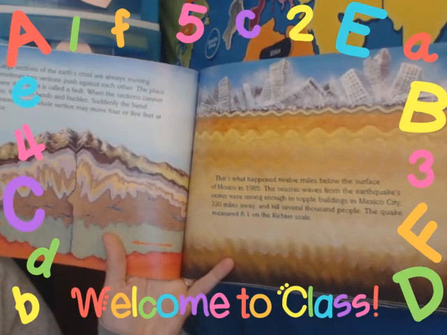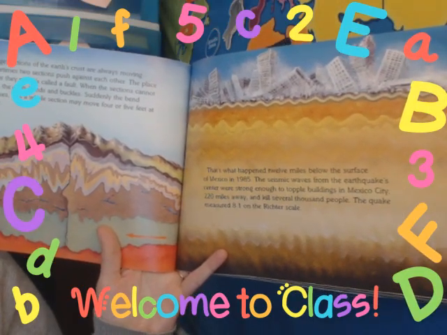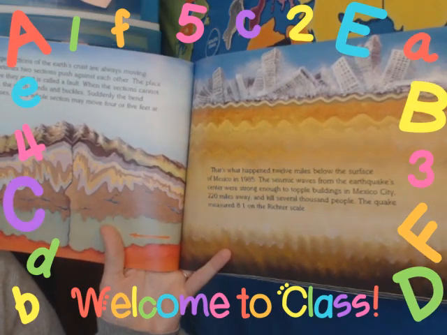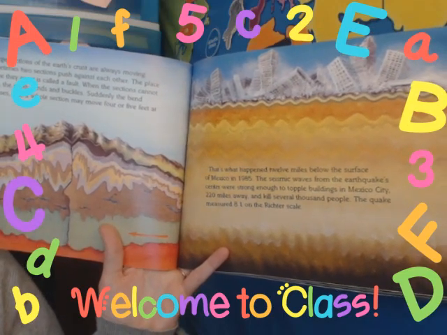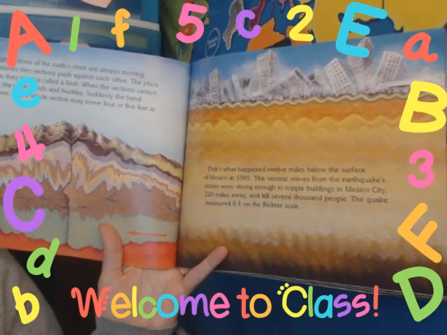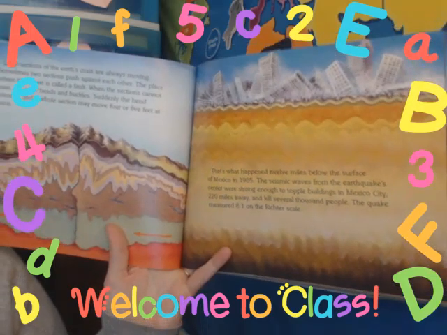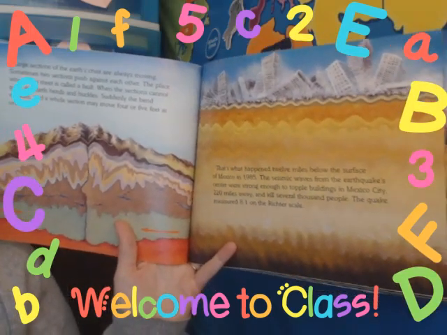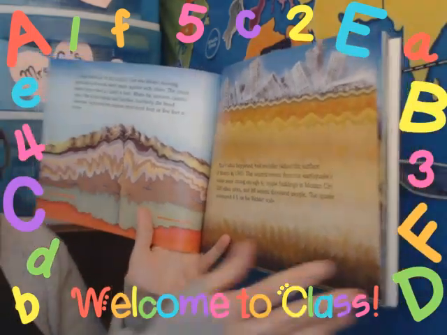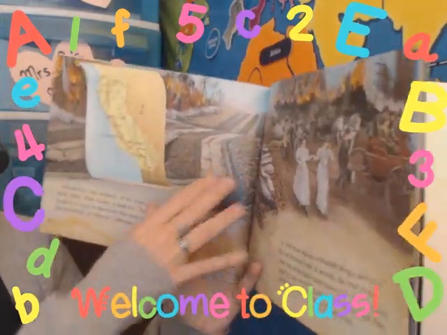That's what happened 12 miles below the surface of Mexico in 1985. The seismic waves from an earthquake center were strong enough to topple buildings in Mexico City, 220 miles away, and kill several thousand people. The quake measured 8.1 on the Richter scale. So remember, anything over 8 is considered to be a very strong earthquake.